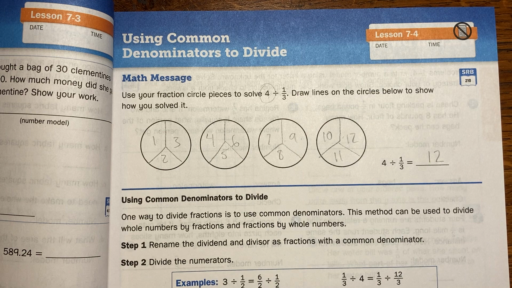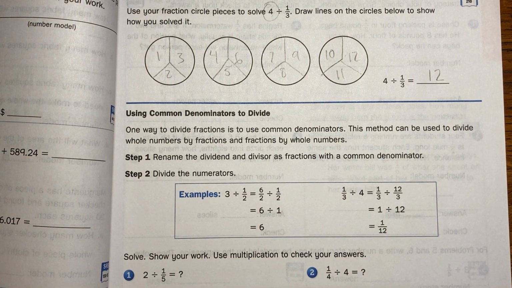And we're actually going to use a quicker route. Well, I think it could be quicker. I can't really guarantee that just yet, but a different route that's not going to use drawings, I can tell you that. So let's jump down and read the instructions for how to use common denominators to divide.